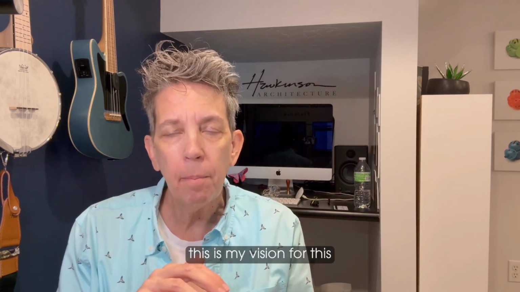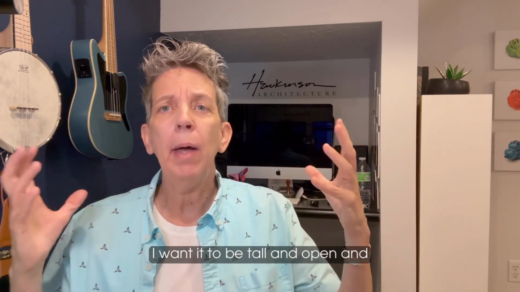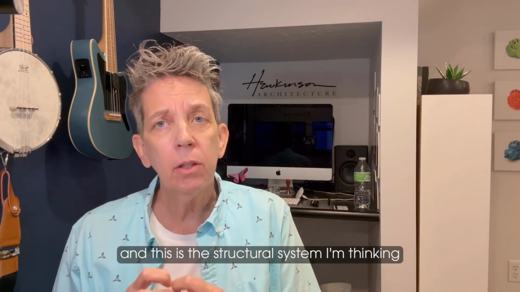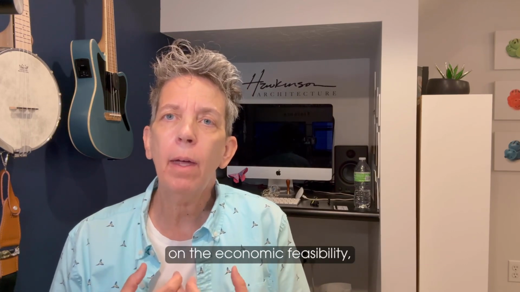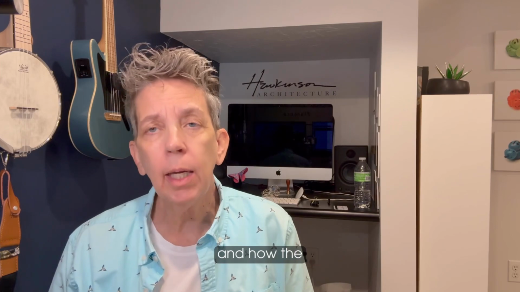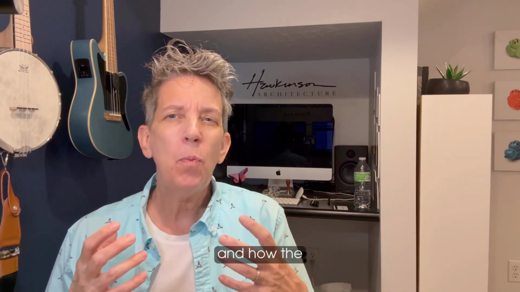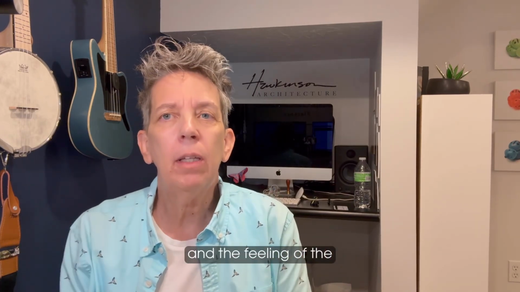This is my vision for this building. I want it to be tall and open and expansive, and this is the structural system I'm thinking of. And then they would talk to me and give me feedback on the economic feasibility, the constructibility, and how the structural elements would impact the vision and the feeling of the building.